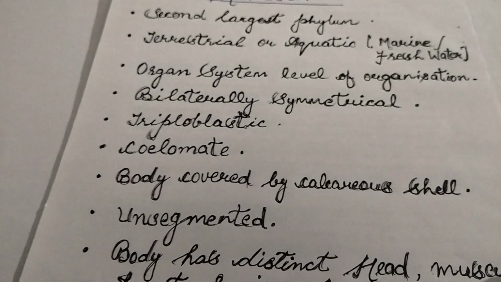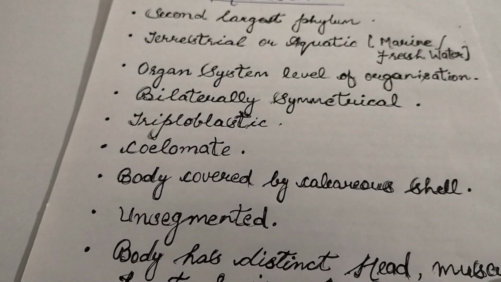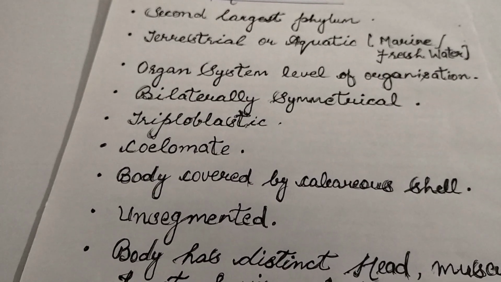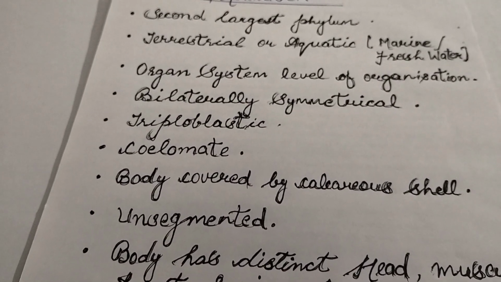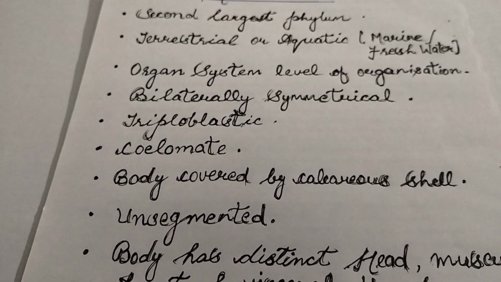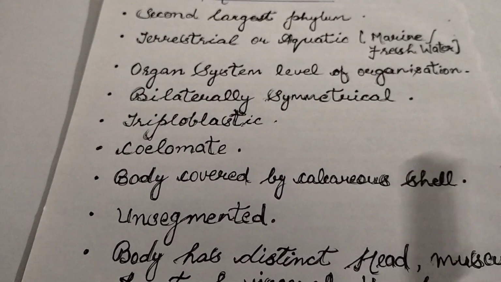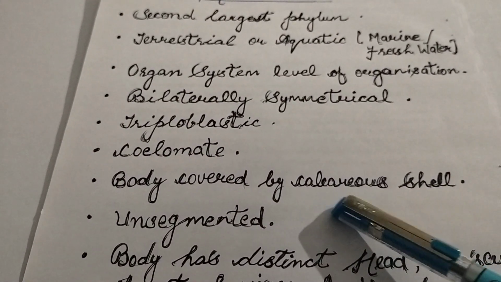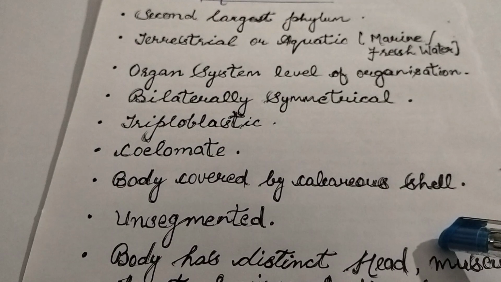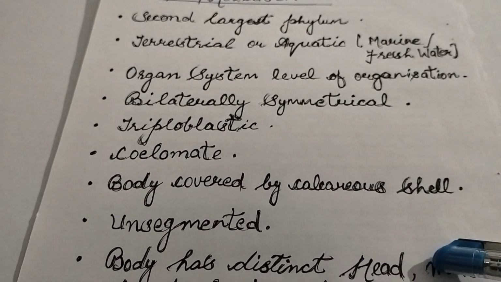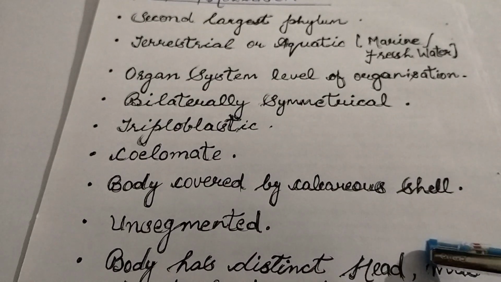Important character of molluscans. Right now, we have studied arthropods, in which we have seen that the exoskeleton is made up of chitin, or a chitinous exoskeleton is present. Means the skeleton which covers the body. Now, here in molluscans, the body is covered by a calcareous shell. These are all important things which I am emphasizing again and again.